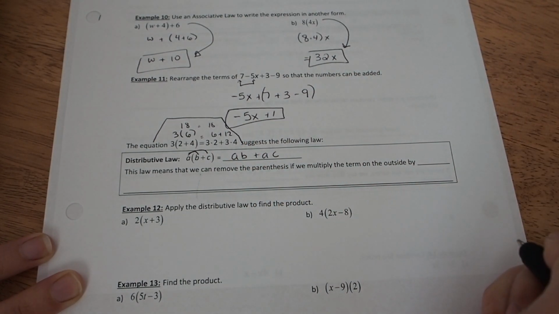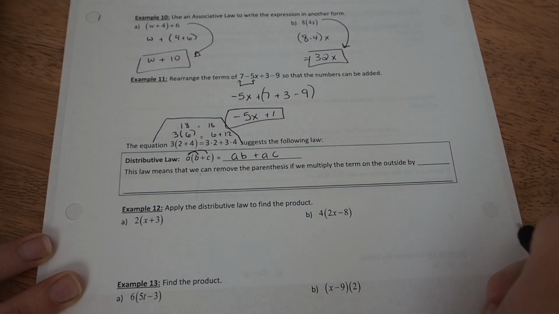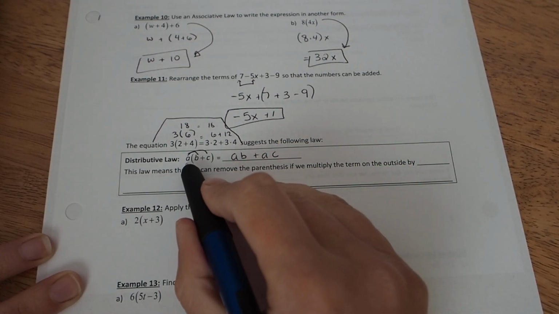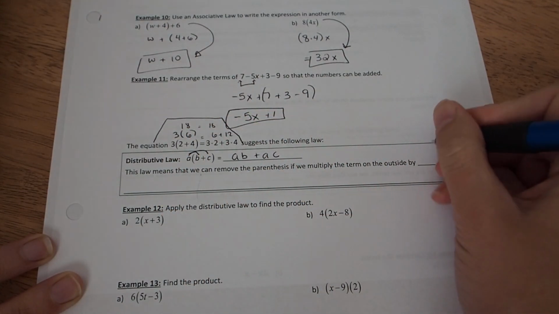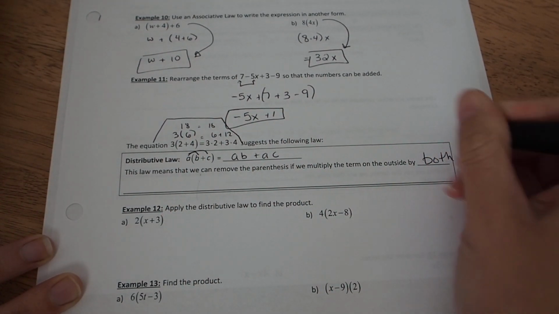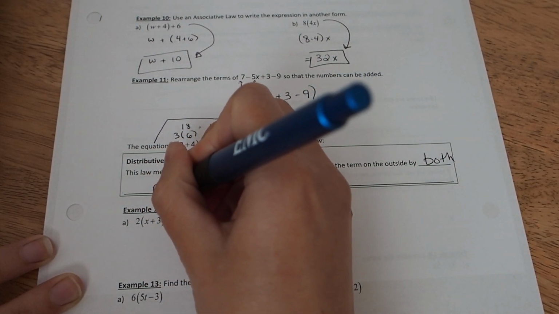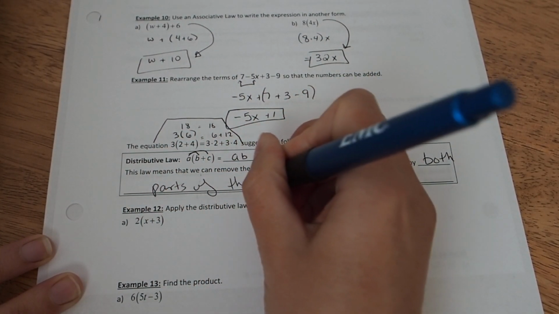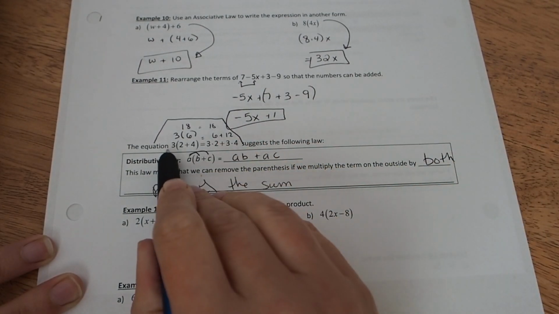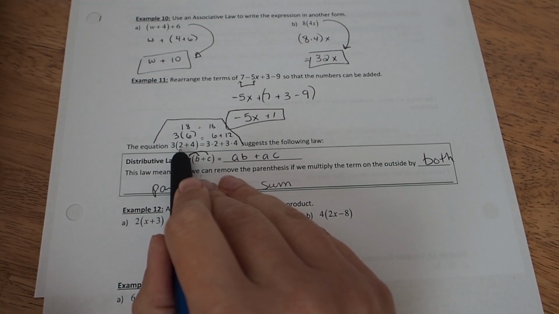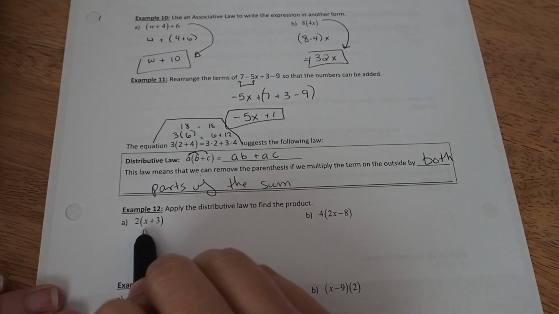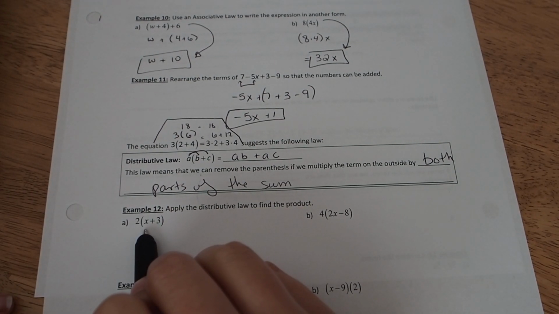The distributive law gives us a way for getting around parentheses if there's a multiplication and an addition or subtraction. So it means that we can multiply the term on the outside by both parts of the sum. Now, if it was all numbers, like the example above, there's no way we want to do that. We would just want to follow order of operations like normal. However, if there are variables inside the parentheses, that's when we can't follow order of operations, and we need something that's going to help us still be able to figure it out and still have a correct operation.